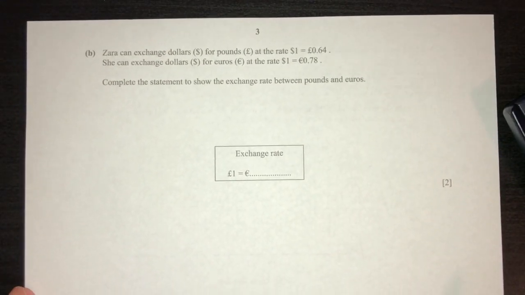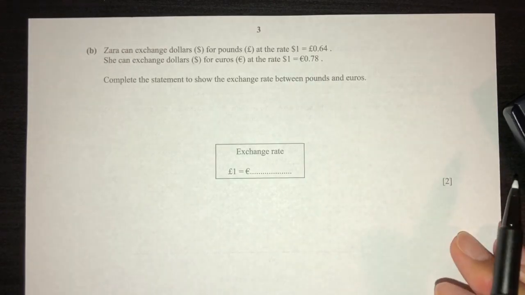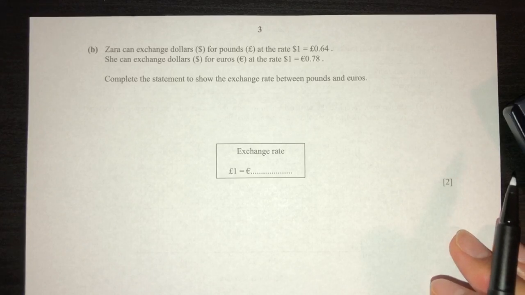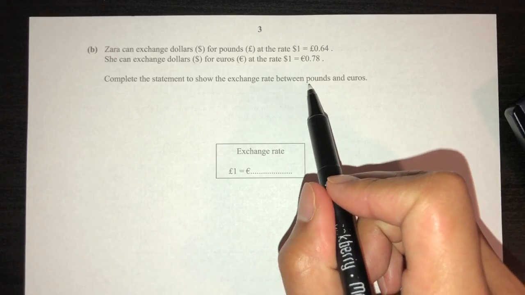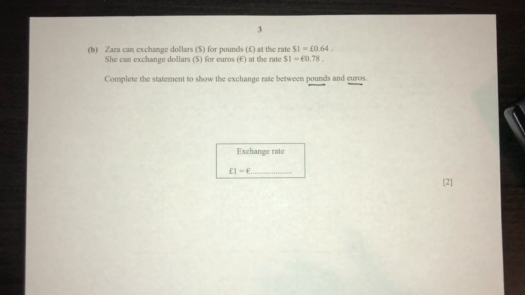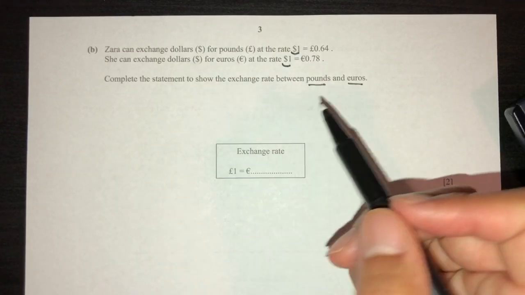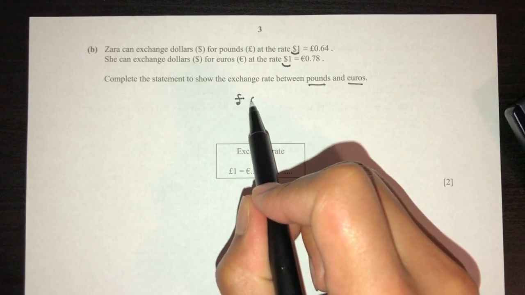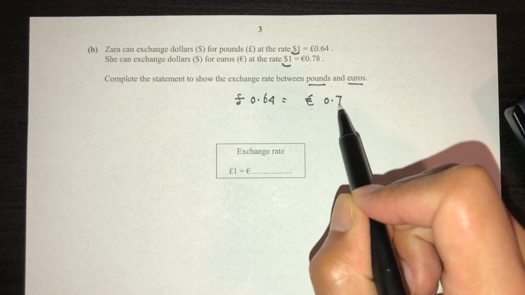Let's move on to part B of this question. So Zara can exchange dollars for pounds at the rate of this, and she can exchange dollars for euros at the rate of this. Okay, complete the statement below to show the exchange rate between pounds and euros. So this is like solving a simultaneous equation. But if you observe, you will see this and this are the same. So basically it means that this much pounds is equal to this many euros.